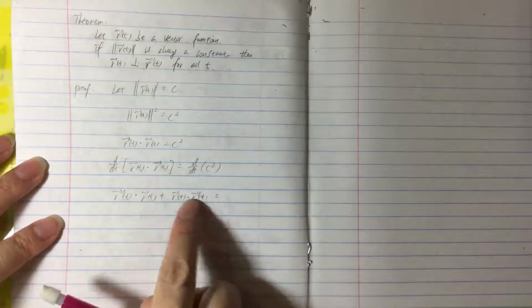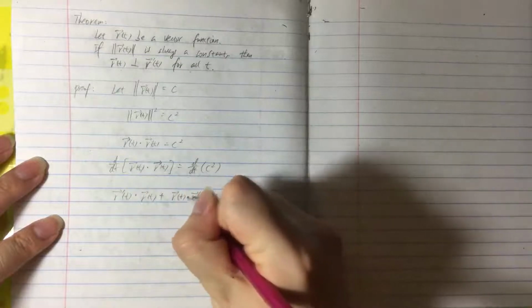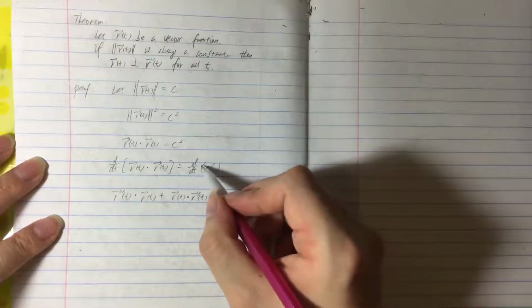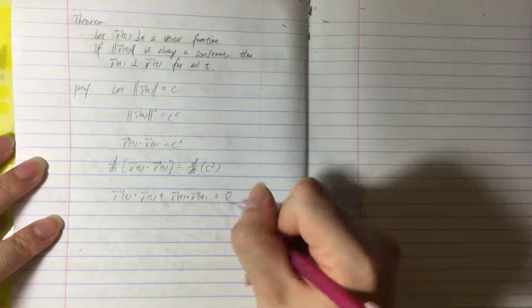That's the product rule. This is a dot product. Then the derivative of c squared: c is a constant, and the derivative of a constant is 0.